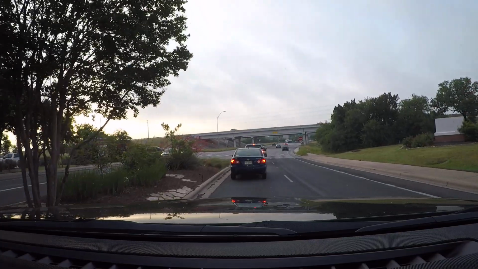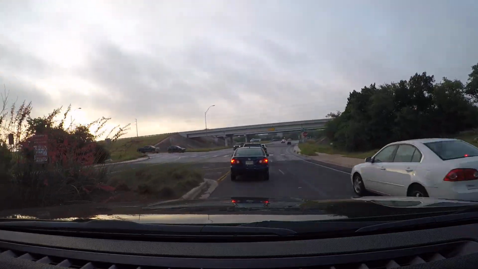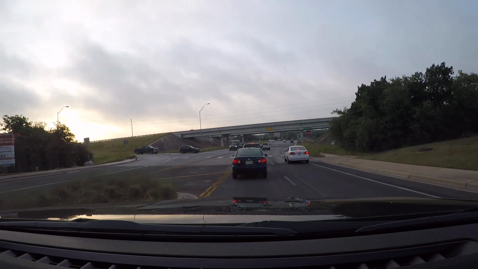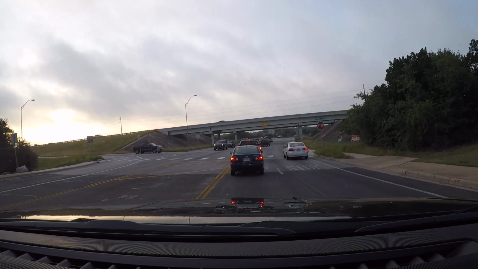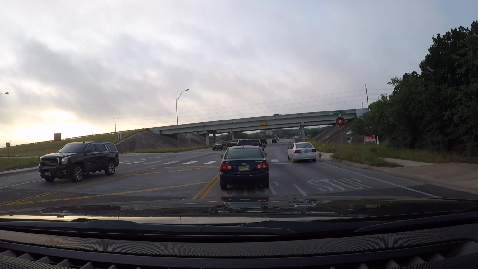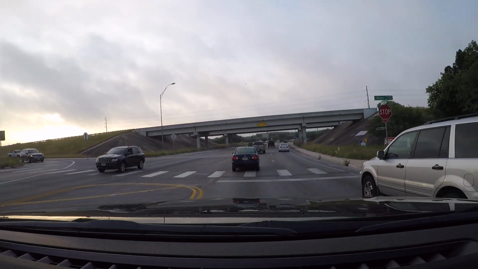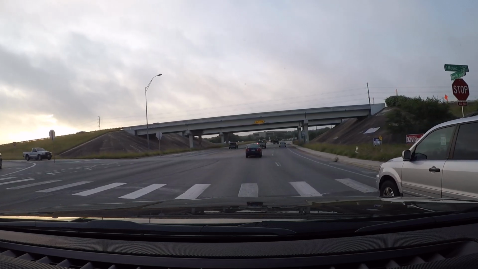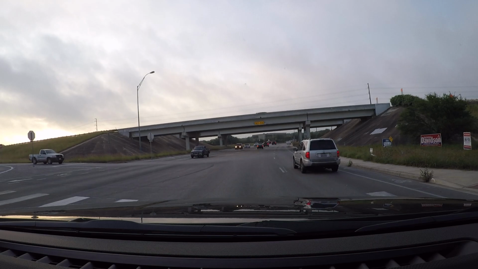You want to yield the right-of-way. Remember, whoever gets to the intersection first has right-of-way. If there's a little bit of confusion, you're not sure, then go ahead and yield the right-of-way to other vehicles to prevent putting yourself in a situation where there might be some confusion and ultimately a crash. So as we approach slowly, carefully, scanning the road left and right, you want to make sure you make a complete stop. Once you stop, you go ahead and proceed.